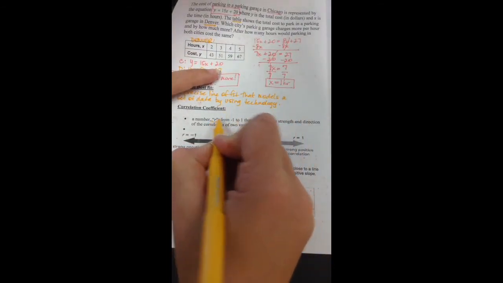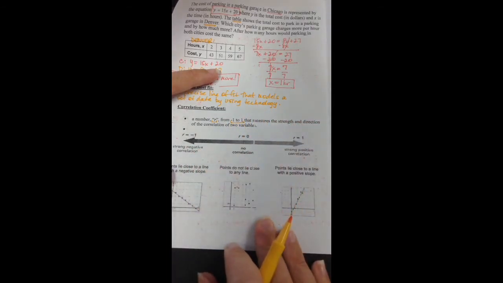I'm going to talk a little bit more in a second once we get going with correlation coefficient. So correlation coefficient, that's just a number, we call it R, from -1 to +1 that measures the strength and the direction of the correlation of two variables. So the strength and direction.